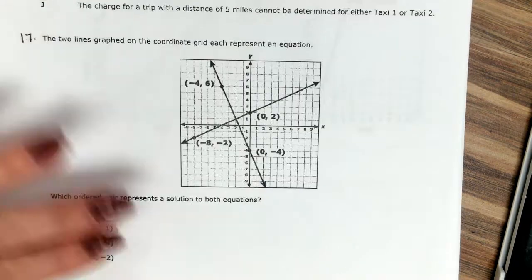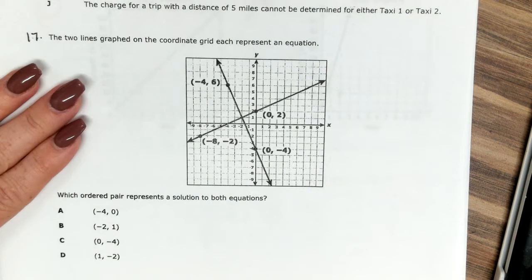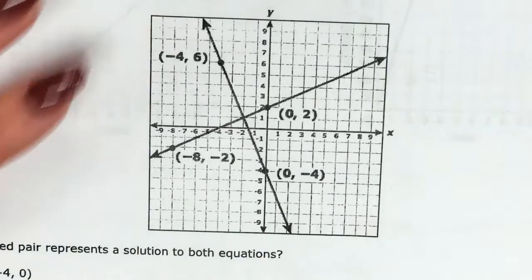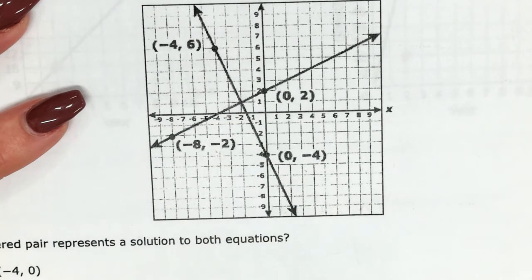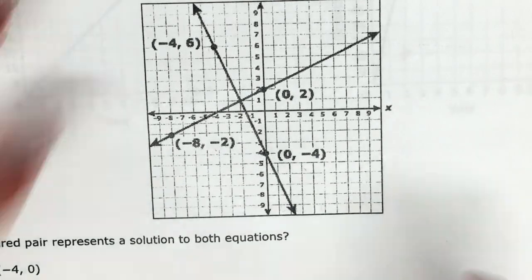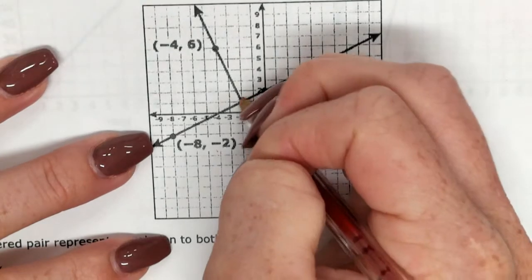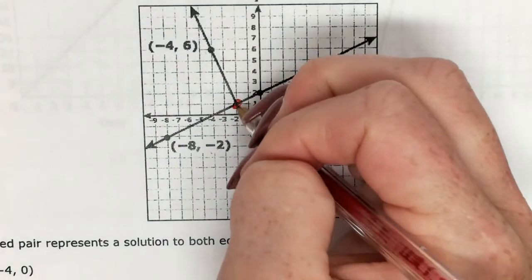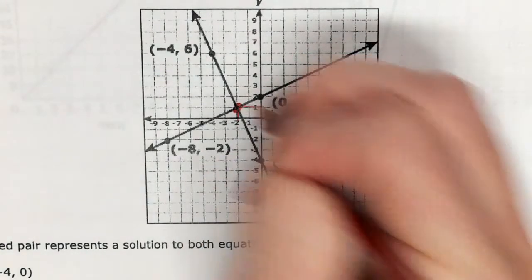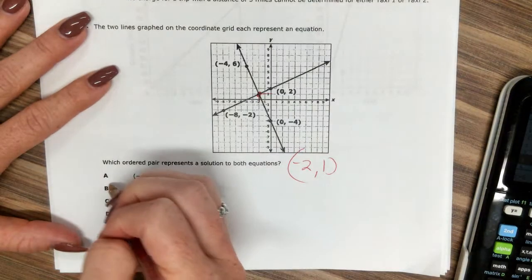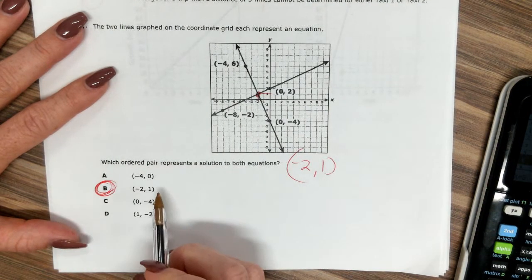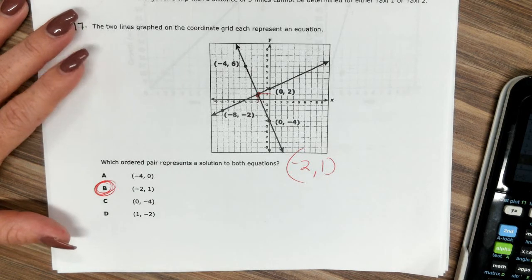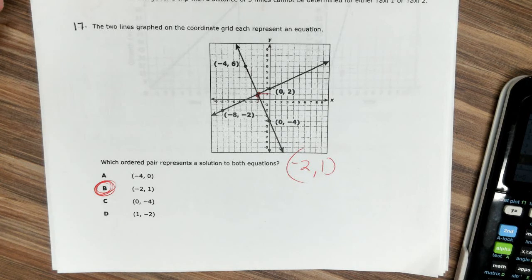Last one, number 17. I think this is the way it looks on the test tomorrow. So everybody look. They tried to confuse you with all these coordinates, didn't they? Do you need those coordinates? Do they have anything to do with your answer? This is your answer right here. What's the x value? -2. What's the y value? So what was the answer? Y'all stop and tell me, what did somebody do wrong who picked D? They switched it, right? That's the y comma x. We never do that. It's x comma y.